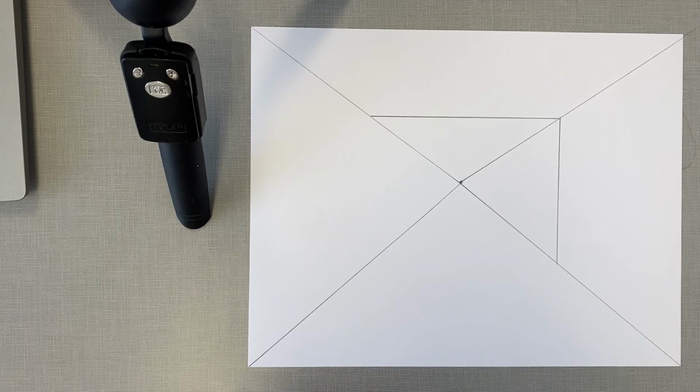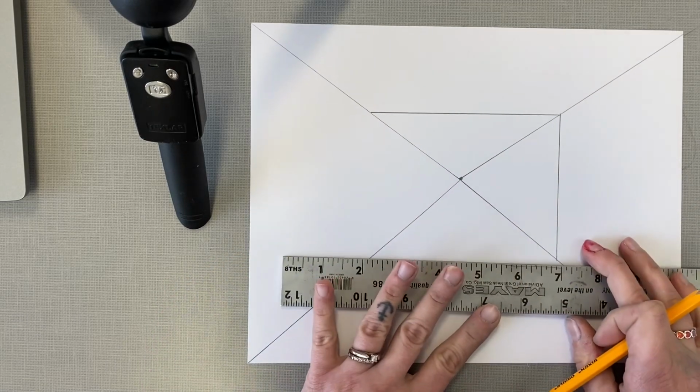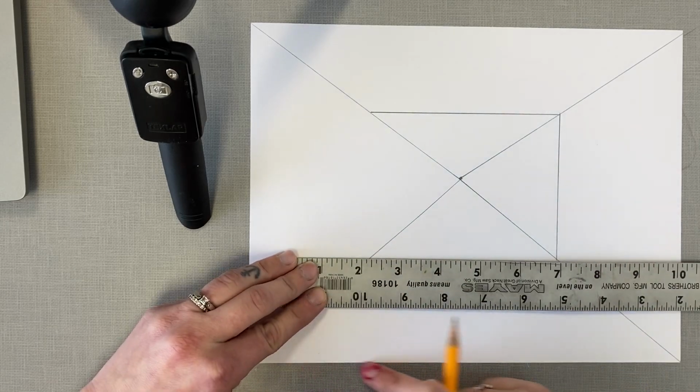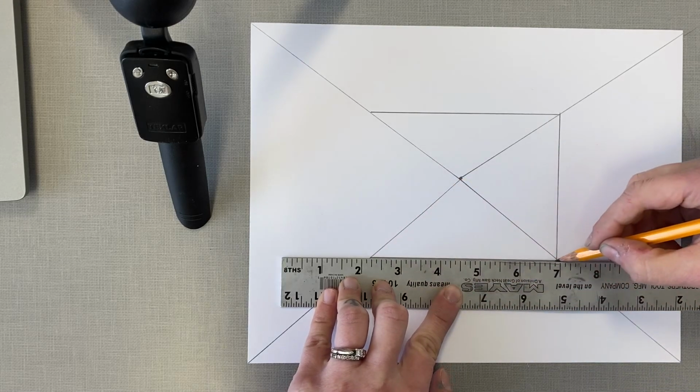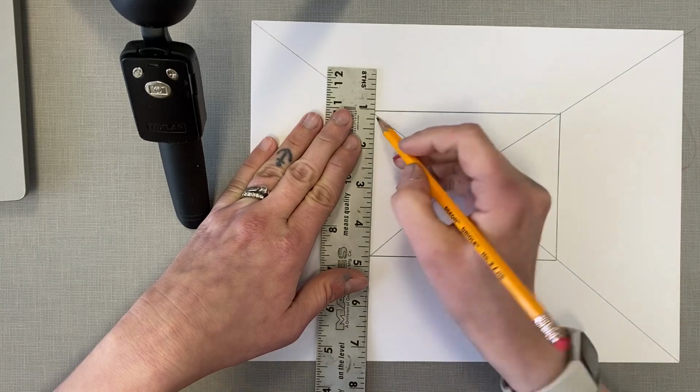Connect. Okay? Then I'm going to connect here to here. Adding another horizontal line. You want it to be parallel with the bottom right here. And then one more. Here we go.